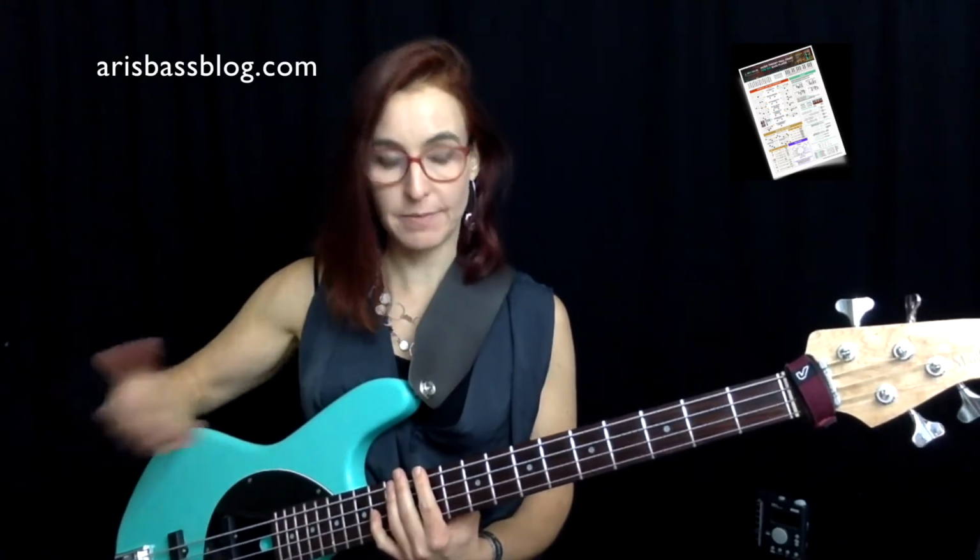So you want to go through all these possibilities: the natural note, the sharp note, the flat note, the double sharp, and the double flat. Find those notes and just be aware what their enharmonic name is.